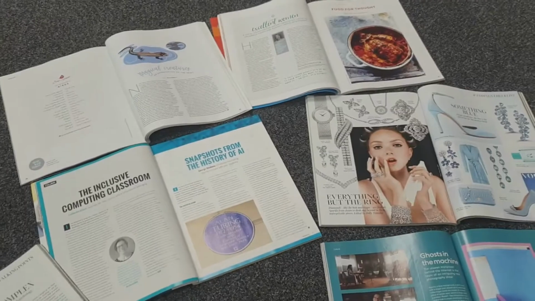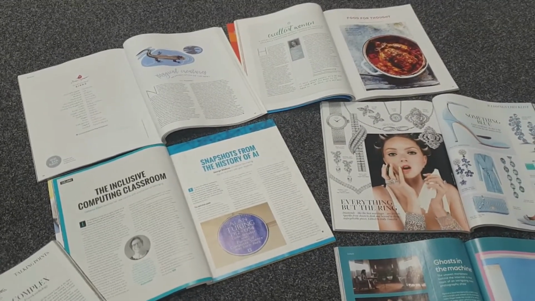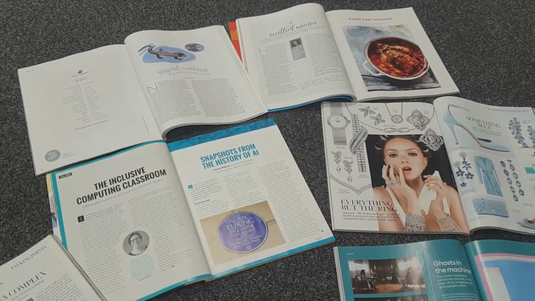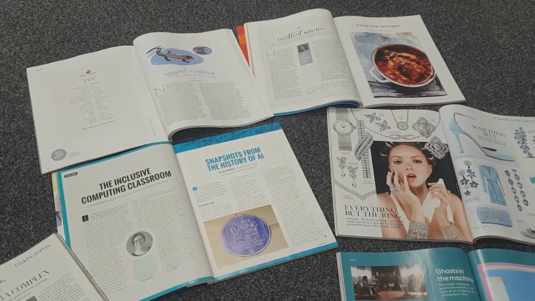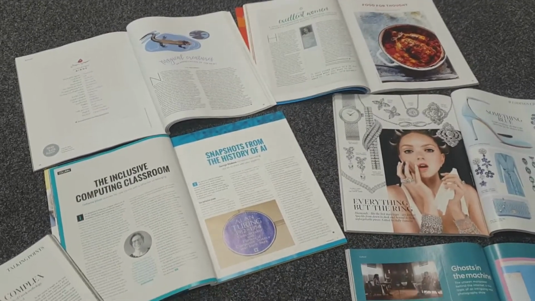Hi everyone! In this video I'm going to very quickly show you some conventions that are used on the inside pages of magazines, and then hopefully following my tutorials you'll be able to have a little practice, a little play and be able to do some of these yourself.